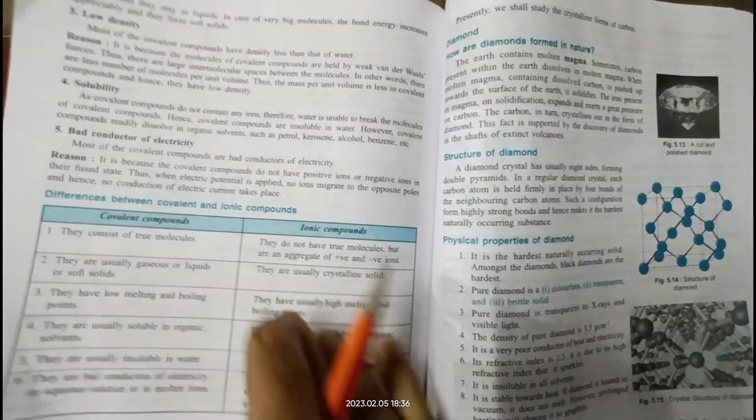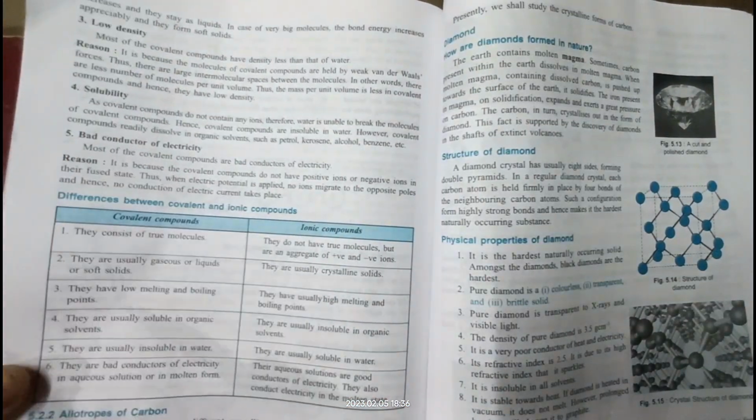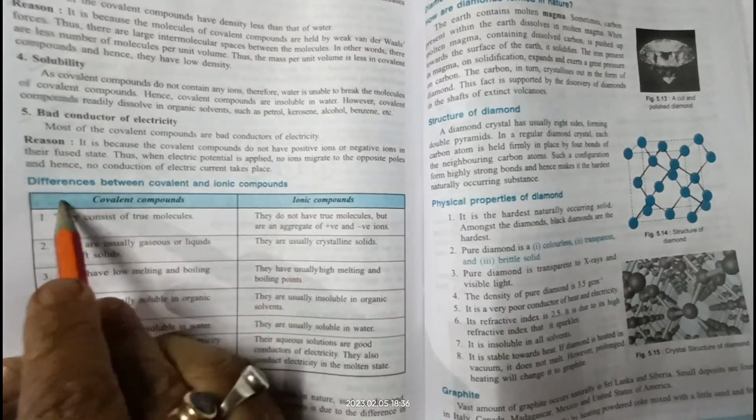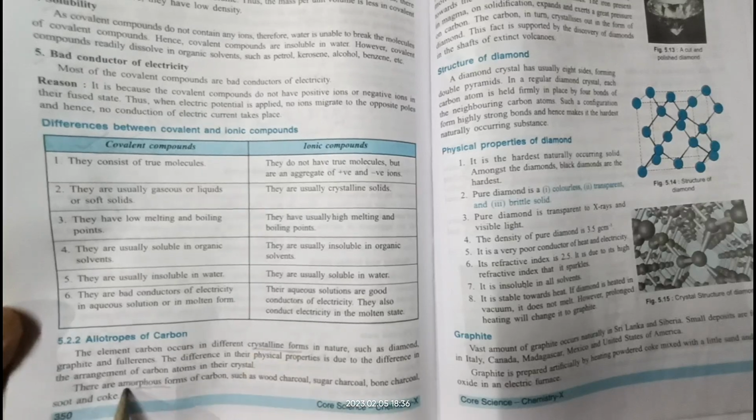Next, go to page number 349, where properties of covalent compounds are given. So point number 1, 2, 3, 4, 5, all are important. Differences between covalent and ionic compounds, this is also important. From allotropes of carbon, remember the crystalline form and the amorphous form. Remember 1 or 2 examples.